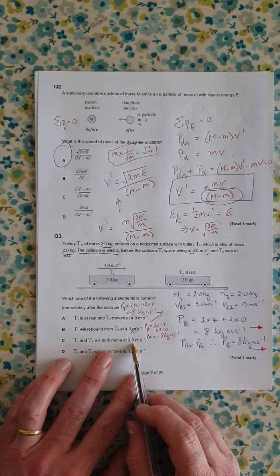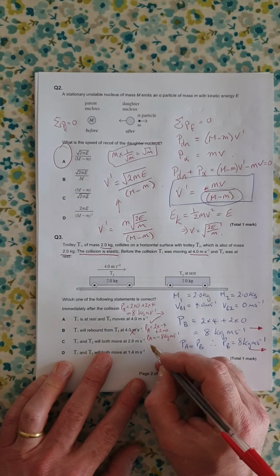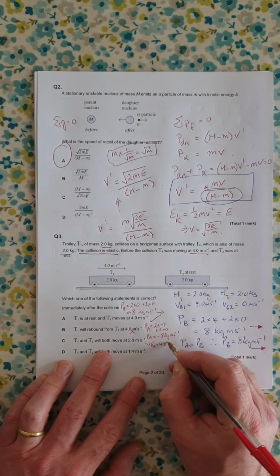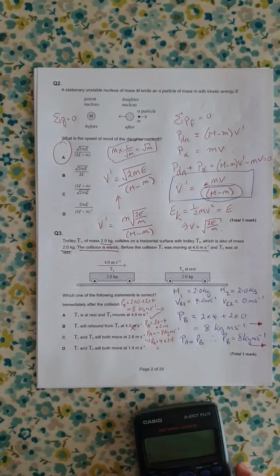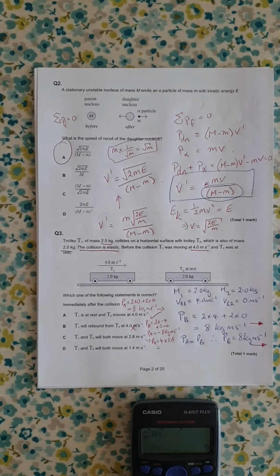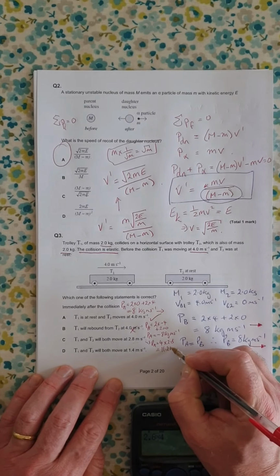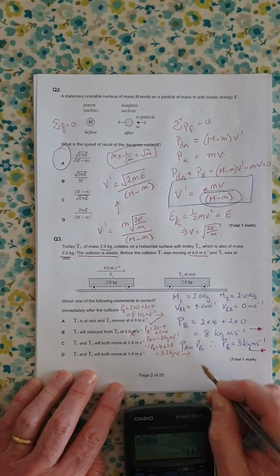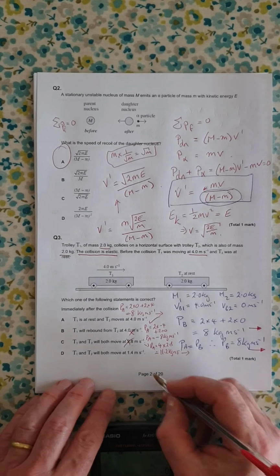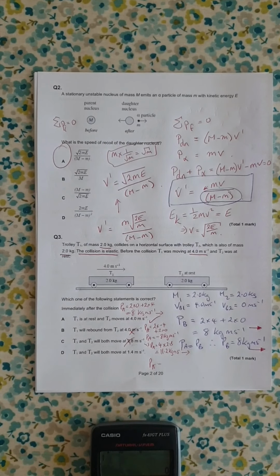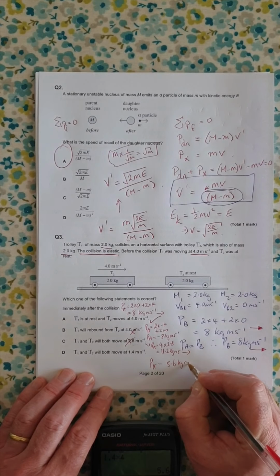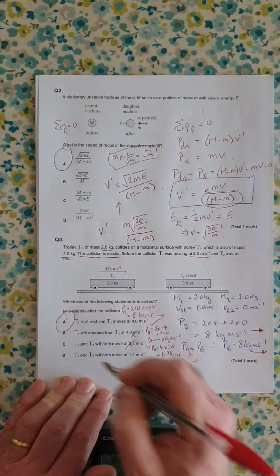T1 and T2 both moving at 2 meters per second. Well, if that happens, what we have is effectively 4 multiplied by 2.8. We would have a momentum of 11.2 kilogram meters per second in the correct direction, but the wrong magnitude. And then finally, the last one, we've got the momentum afterwards is 1.4 times 4, which is 5.6 kilogram meters per second. So the answer is A.